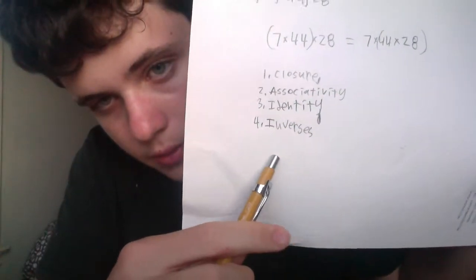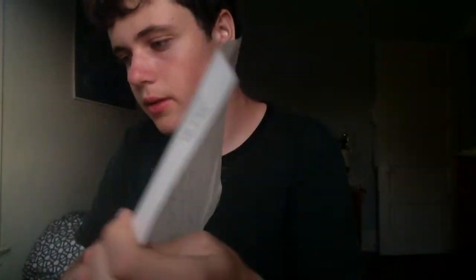Okay. And in inverse, this means. Alright, so inverse is right here. What this means is that if I have something in my set, there has to be another element somewhere in my set. And when I multiply them, I have to get that identity.